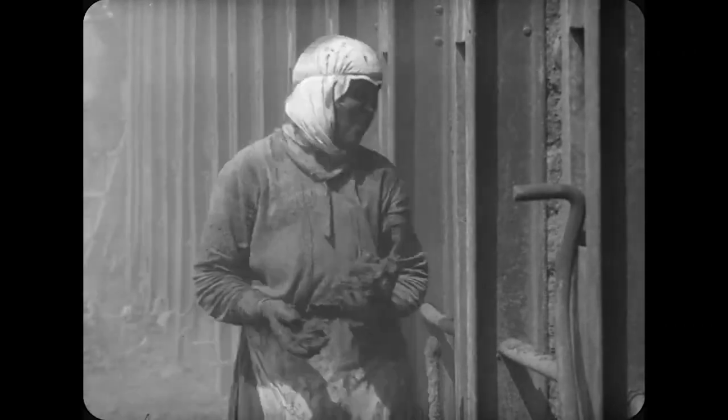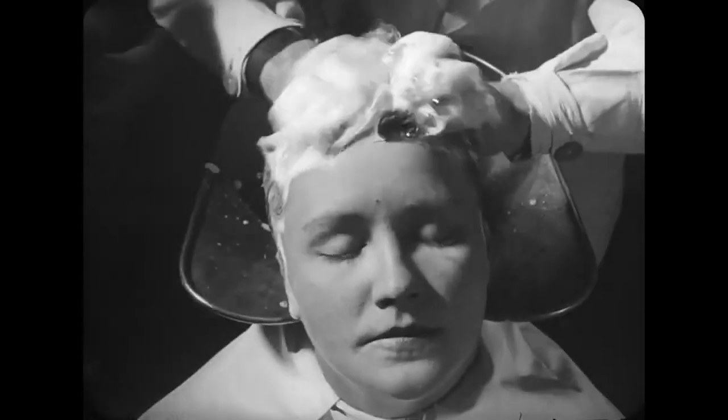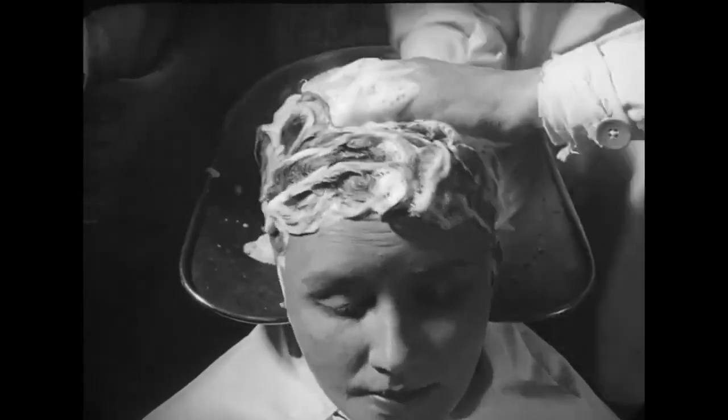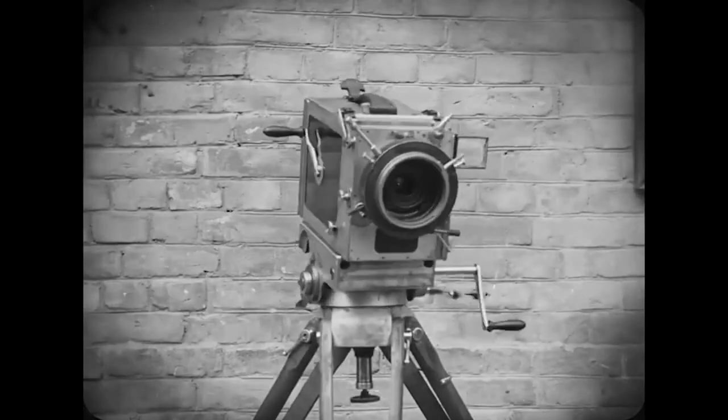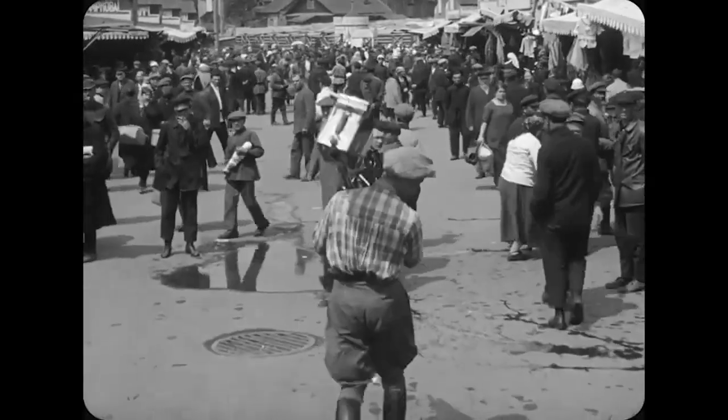An instance of this that stood out to me was the cutting between a woman having her hair done in a salon and another woman hard at work in far worse conditions. The film experiments not only with what can be done through montage, but also frame interpolation, stop-motion animation, Dutch angles, tracking shots, and much more.